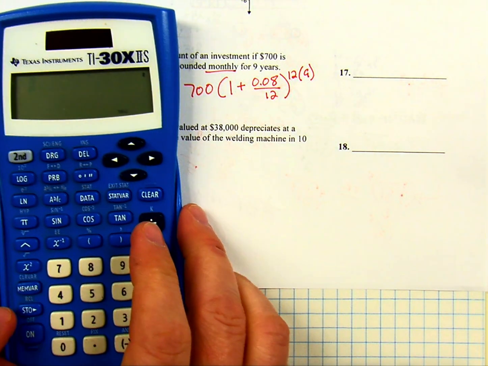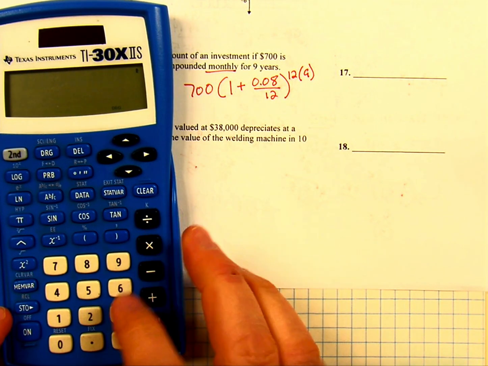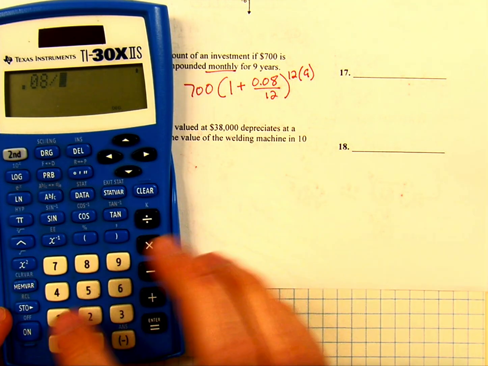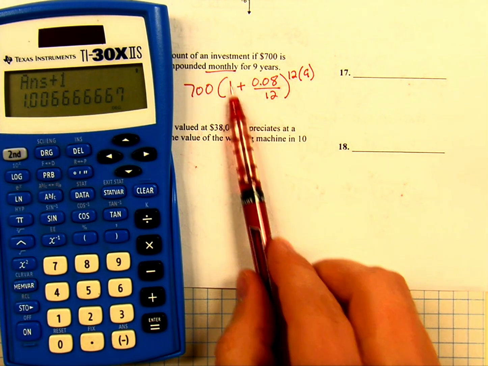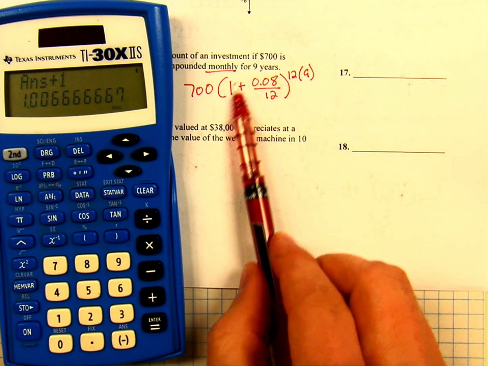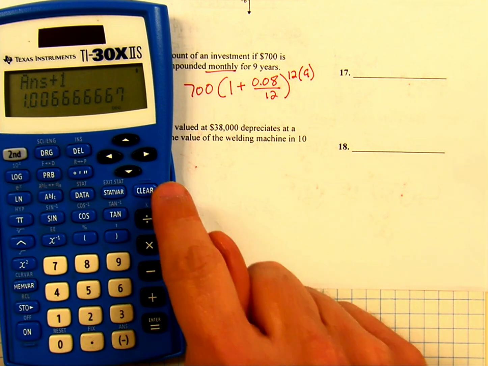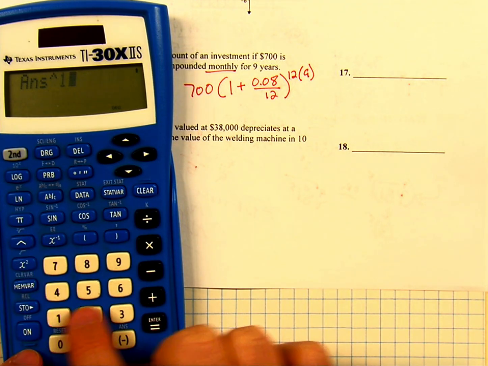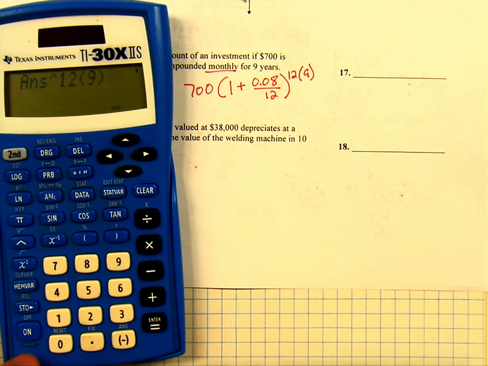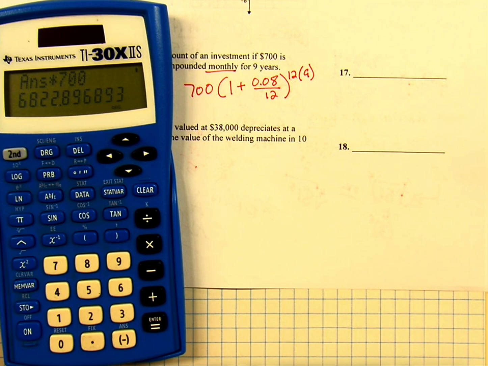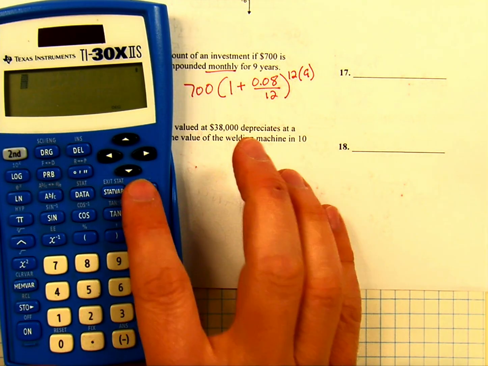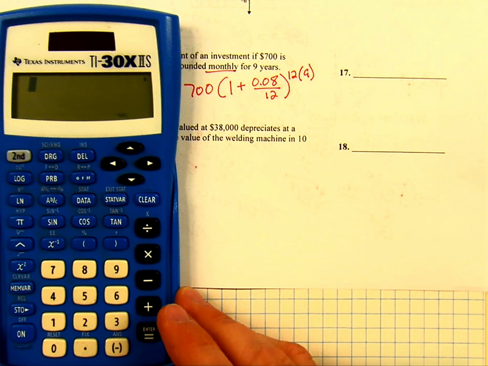Here's how I would do it on my calculator. 0.08 divided by 12, I'd do that first. Then I'd add 1. So I did all this part, and I know what that is. I'm going to do that to the 12 times 9 power. So I'm going to hit the exponent key, and then times 700. Wait a second, I did something wrong there. Scratch that, rewind, pretend like I didn't just say that.